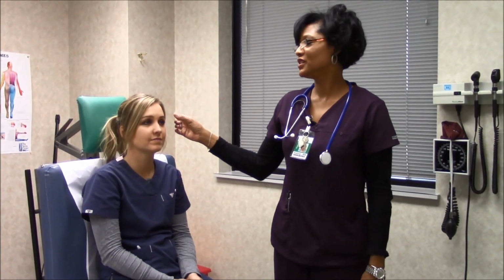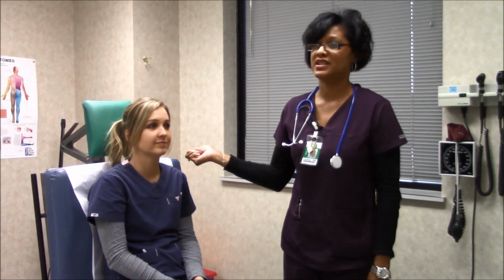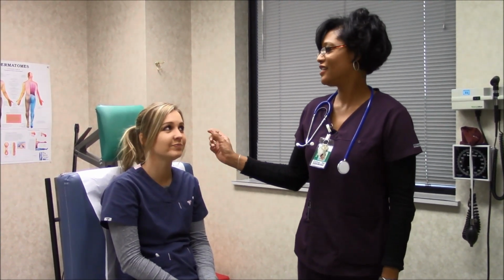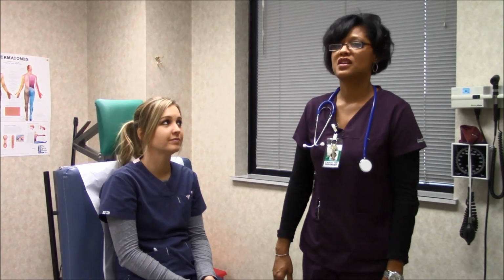Coarse eyebrows would indicate hypothyroidism. And we're also going to notice if her eyebrows are thin, and if they were, we would ask first, does she pluck or does she trim? And then if not, that could also be a symptom of hypothyroidism.